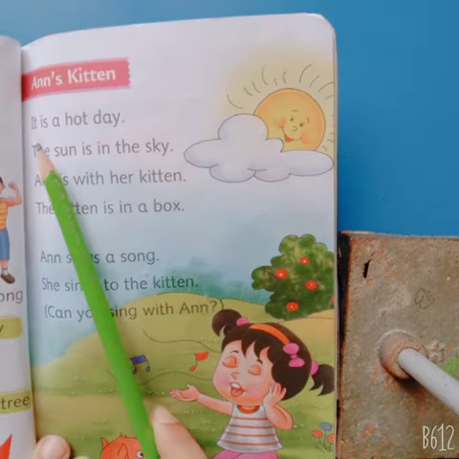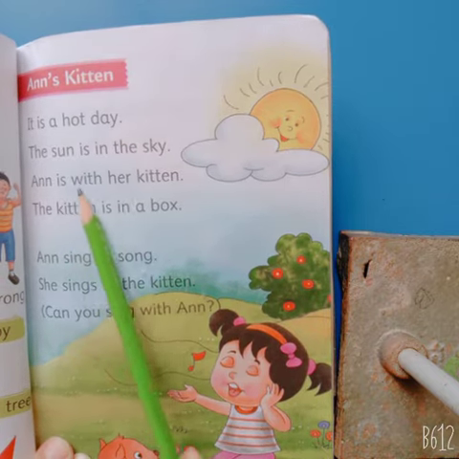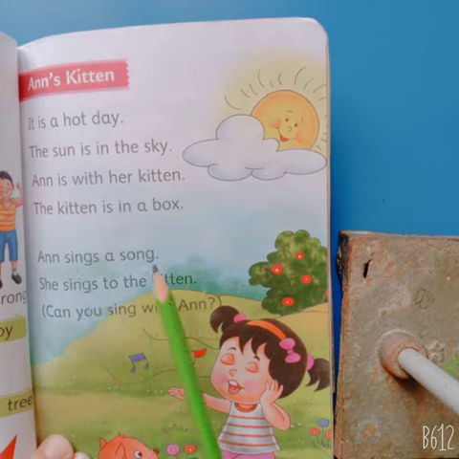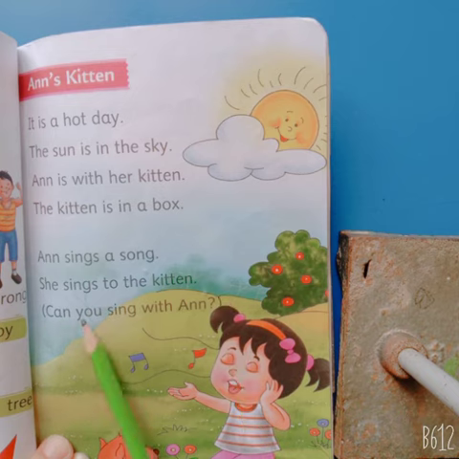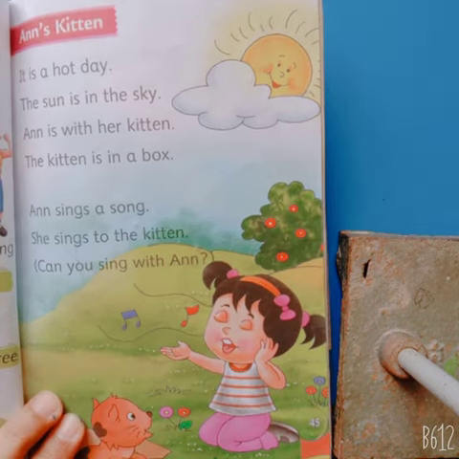Let's read again. It is a hot day. The sun is in the sky. Anne is with her kitten. The kitten is in a box. Anne sings a song. She sings to the kitten. Can you sing with Anne? So kids, now it's your turn to read book page number 45.